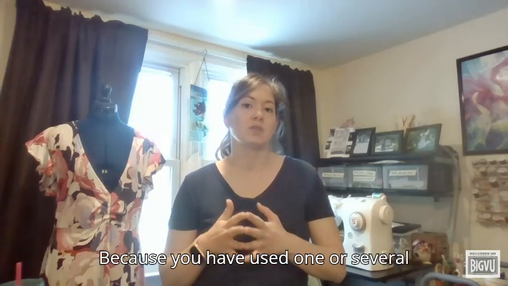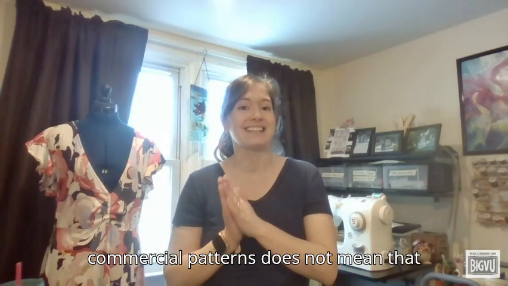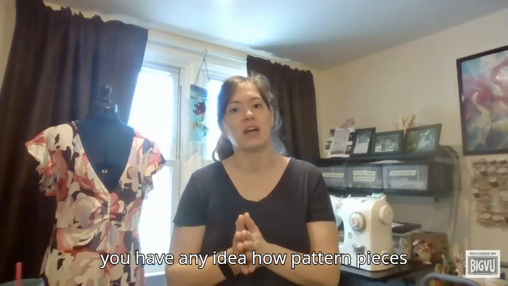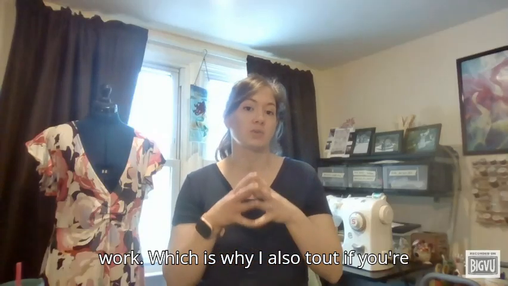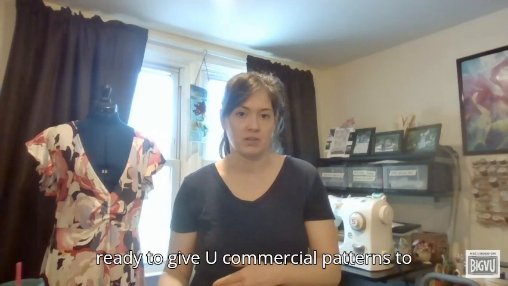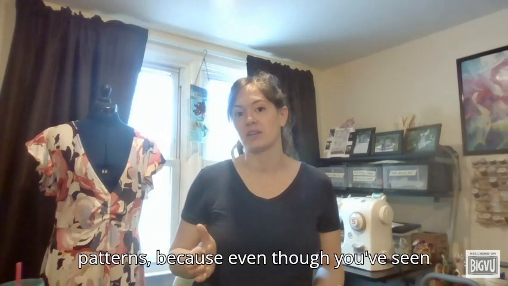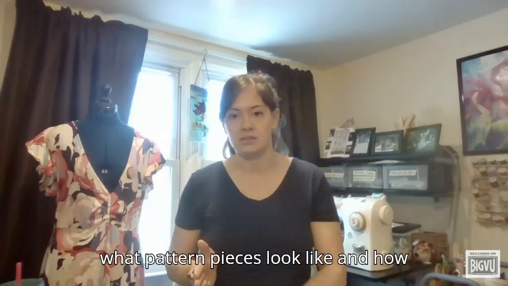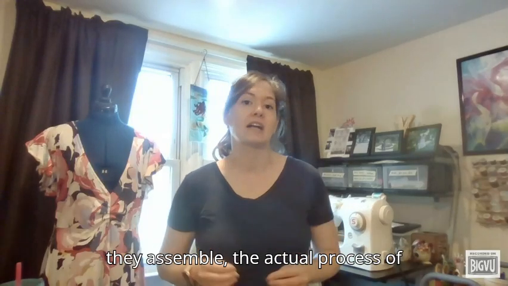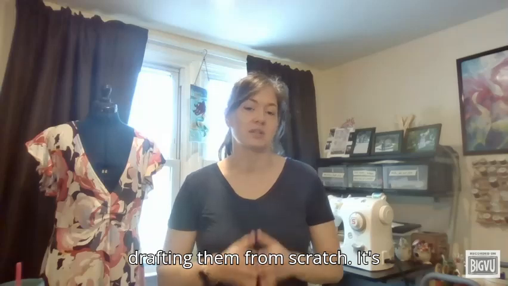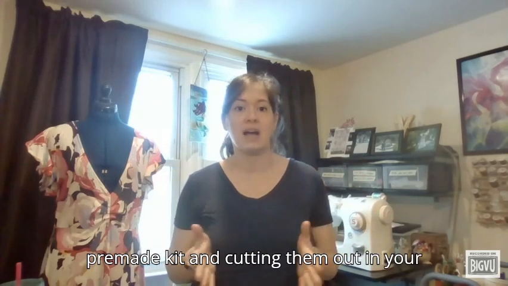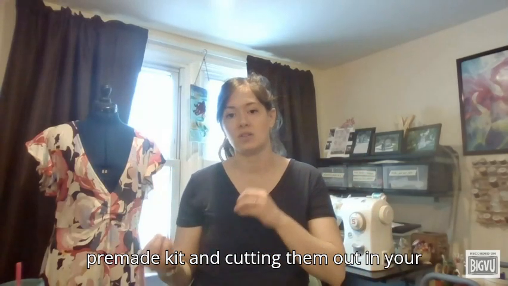Because you have used one or several commercial patterns does not mean that you have any idea how pattern pieces work, which is why I also tout if you're ready to give up commercial patterns to draft your own pattern pieces, you actually do need to stop using commercial patterns. Because even though you've seen what pattern pieces look like and how they assemble, the actual process of drafting them from scratch is completely different from buying a pre-made kit and cutting them out in your correct size.